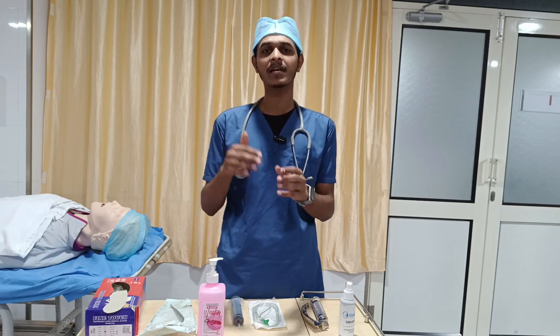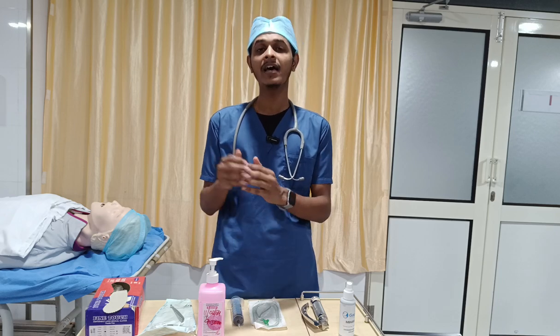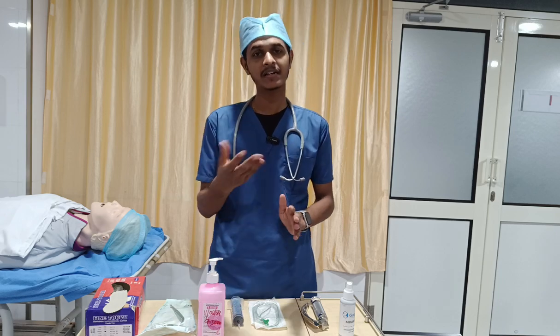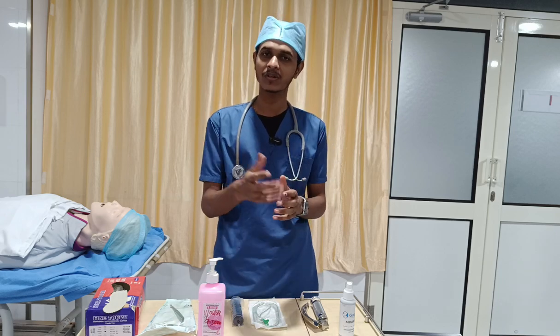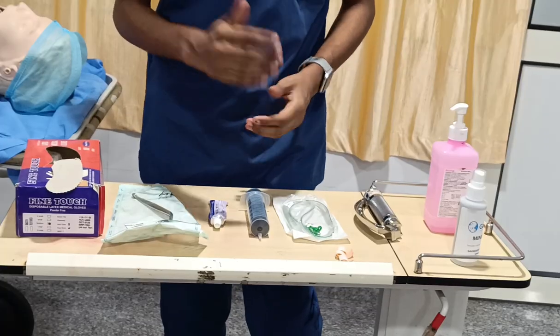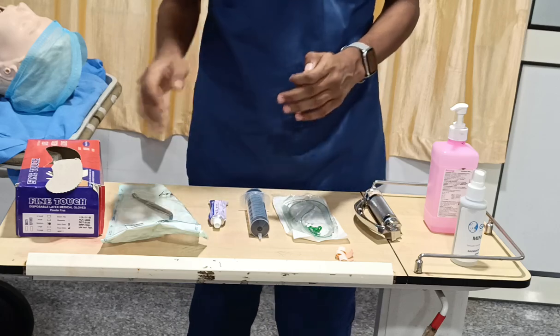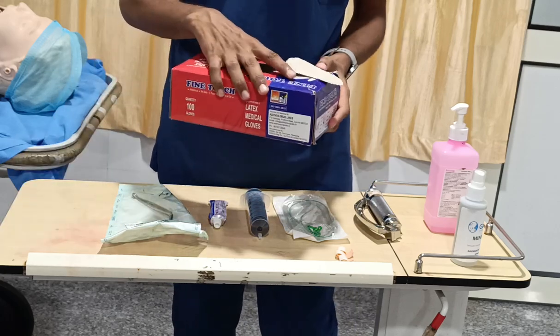So risk you have to explain, and then what are the benefits by this procedure the person will get, what are the alternative techniques we have. Those are the things you have to explain, and then you have to get into the procedure. What are the equipment or materials we need? First you are starting with your personal protective equipment.